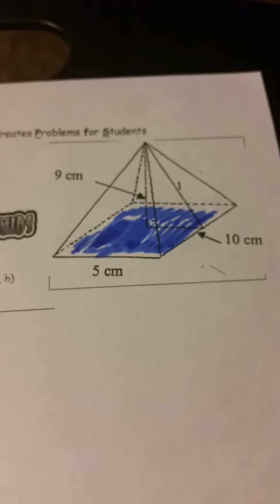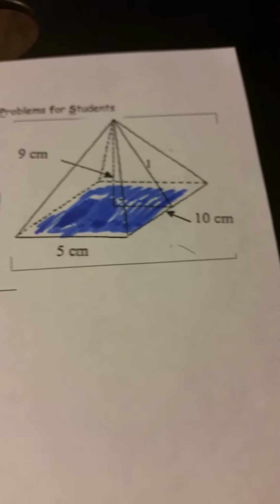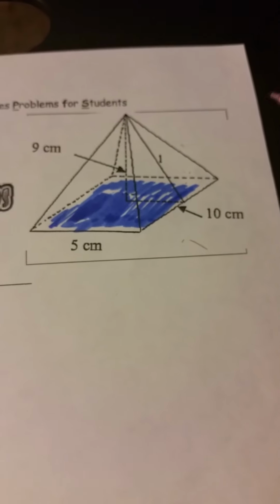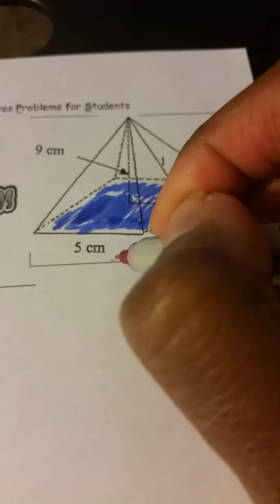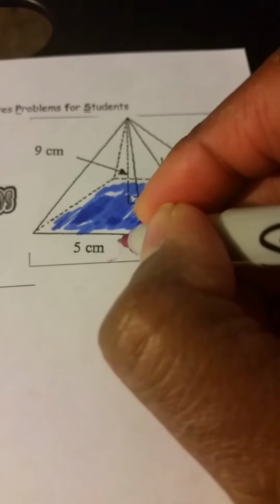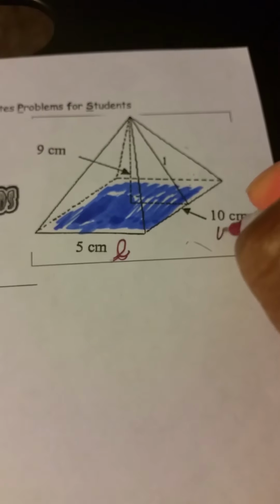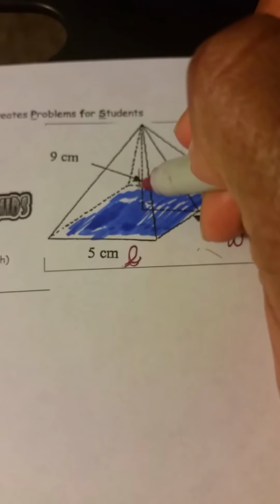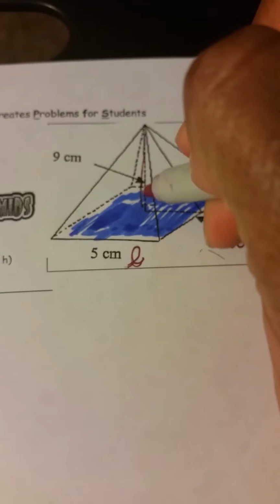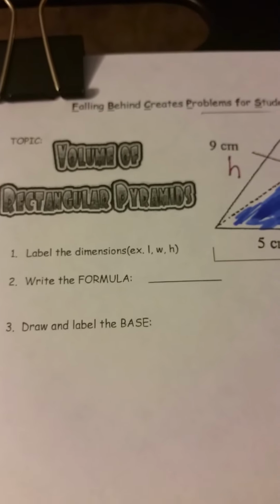All right. So it's still a rectangle here at the bottom. So I'm going to label it as length and width. And the 9 is the height of my entire pyramid here. As you see, it goes right down the middle. So this is my height of the entire pyramid. All right, so now write the formula.